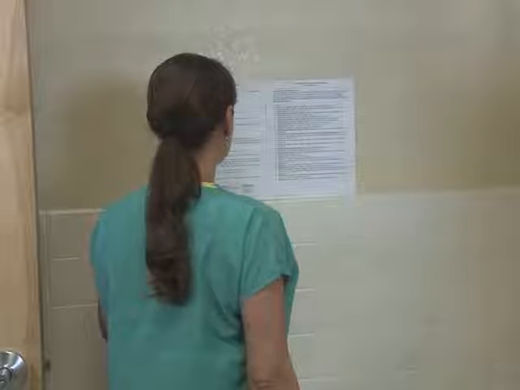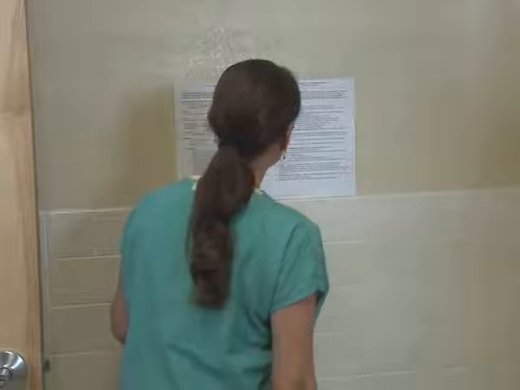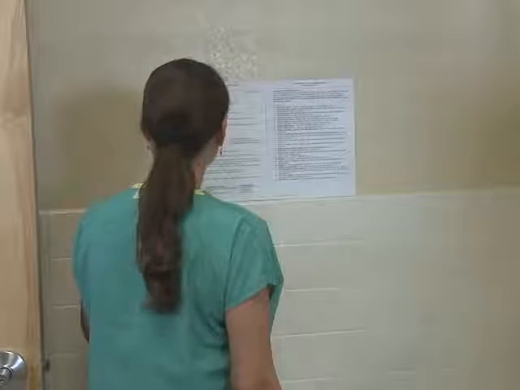A VA employee stands by the sink in a standard room reading two pieces of paper posted on the wall. The employee turns toward the camera and starts speaking.